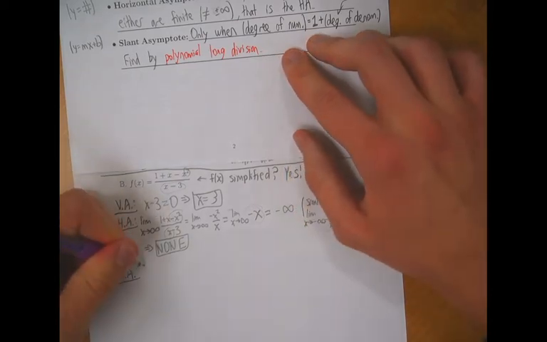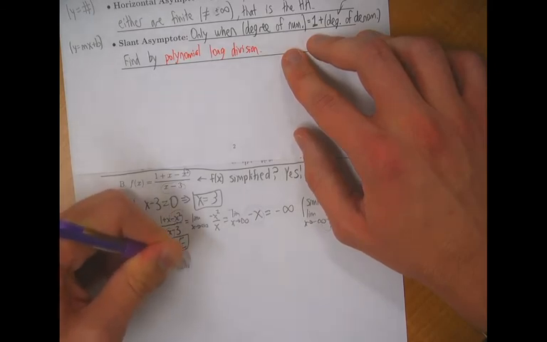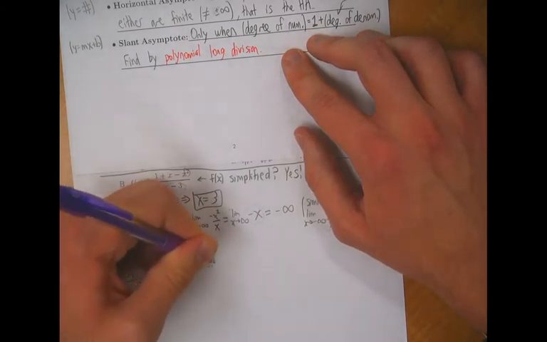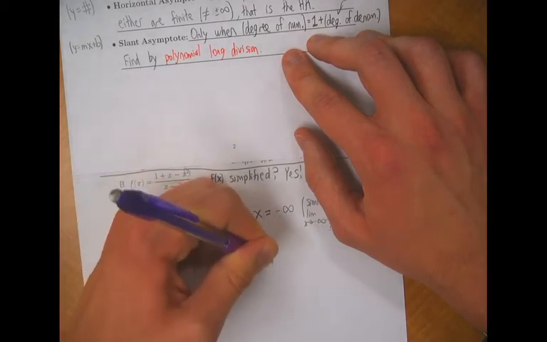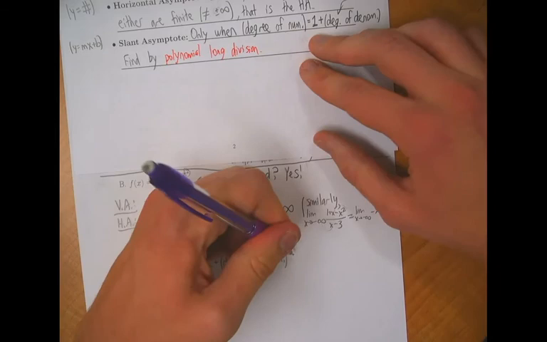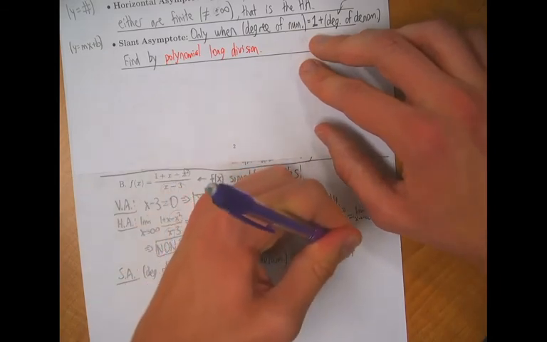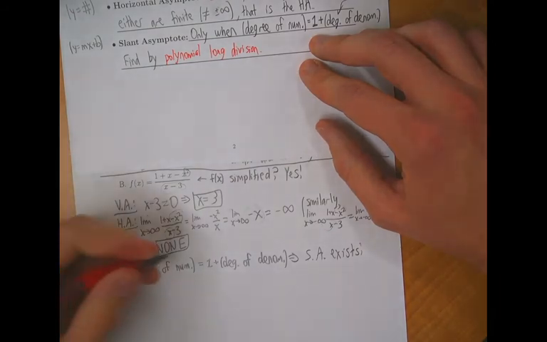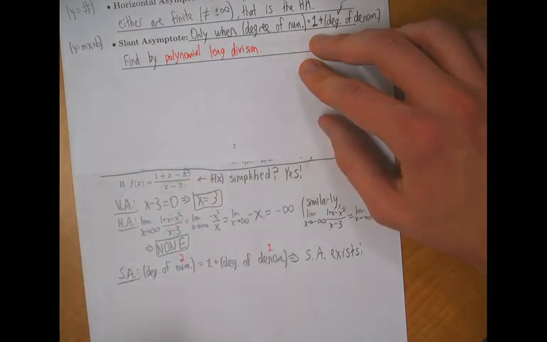The degree of the numerator is precisely 1 greater than the degree of the denominator, so that implies our slant asymptote exists. In this case, our degree here is 2, and the degree of the denominator is 1. So that should pretty quickly tell you that a slant asymptote exists here.